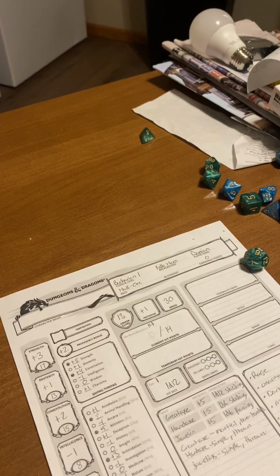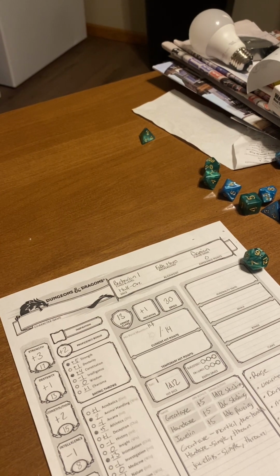Okay, we finished all of the information stuff, really what our character can do. Now all that we have left is what our character is like and more of the creativity part of the character creation. Let's go ahead and get a name.